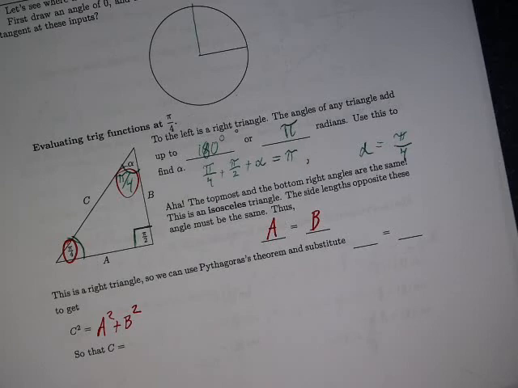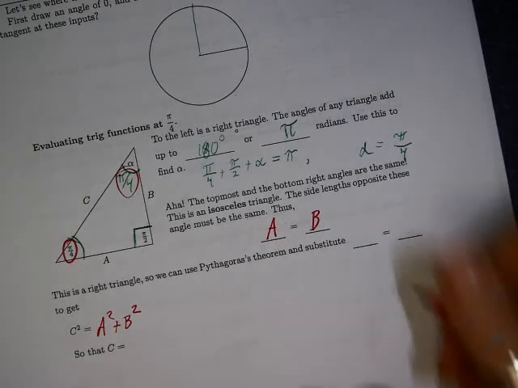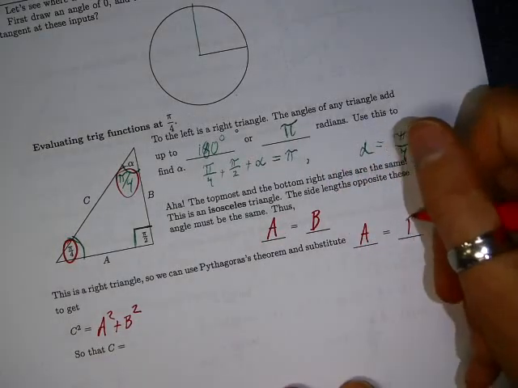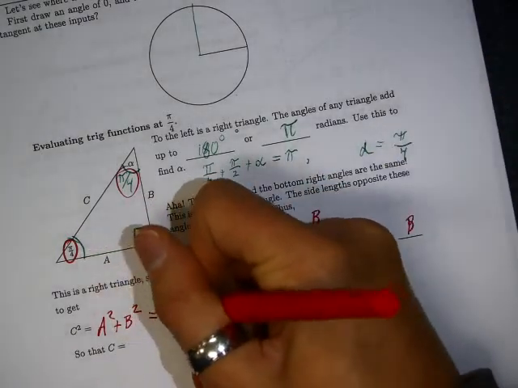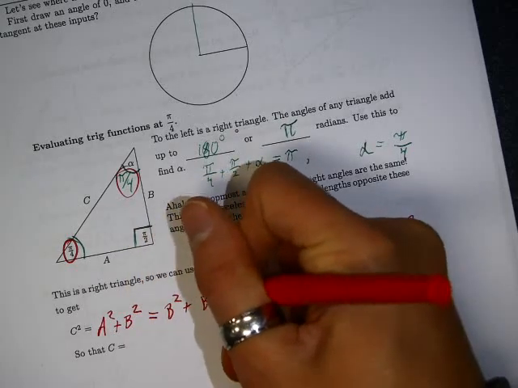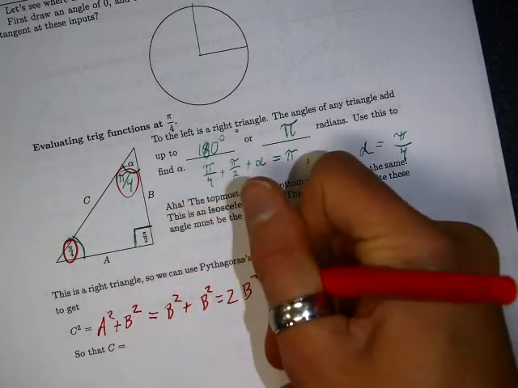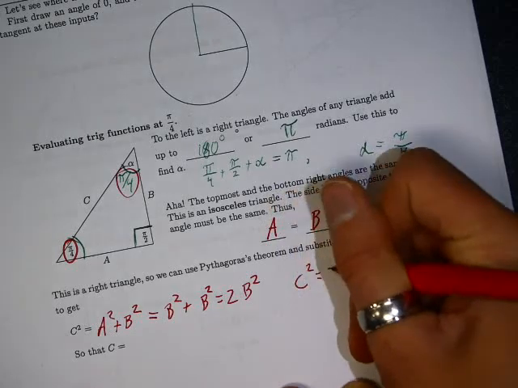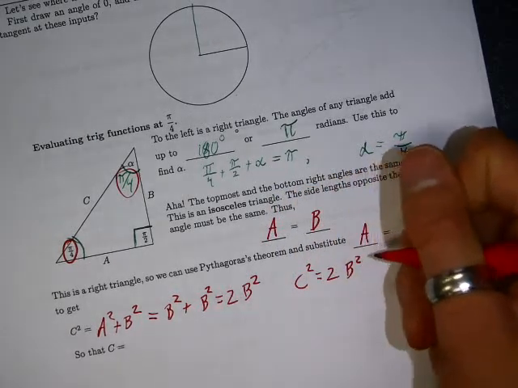Replace all the A's with B's. I think that's what you said. It doesn't matter which, right? It'll be the exact same. So let's replace all the A's with B's to see that that'll be B squared plus B squared, or 2B squared. So I see C squared is equal to 2B squared.